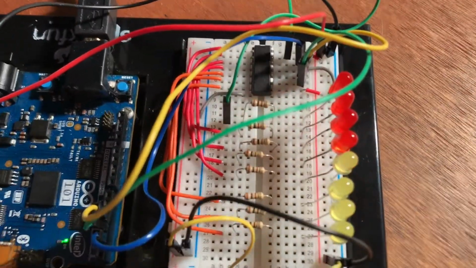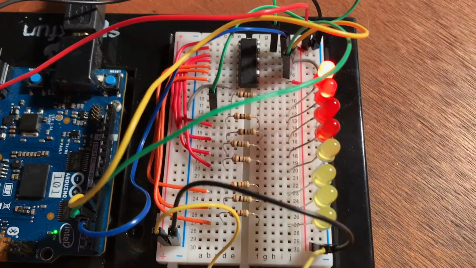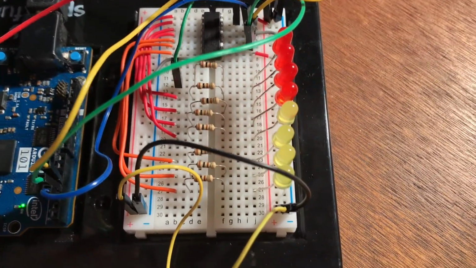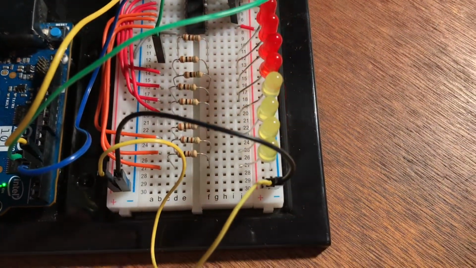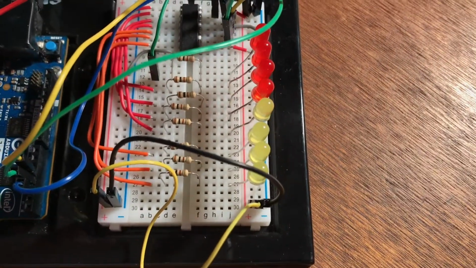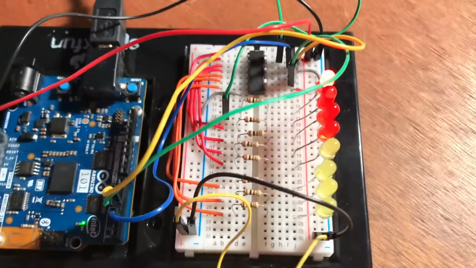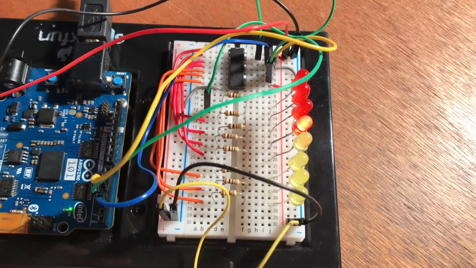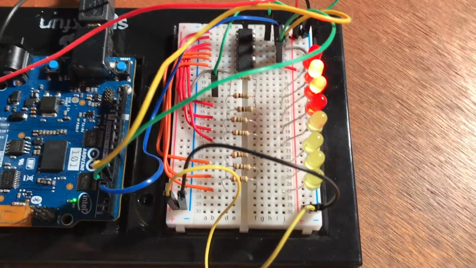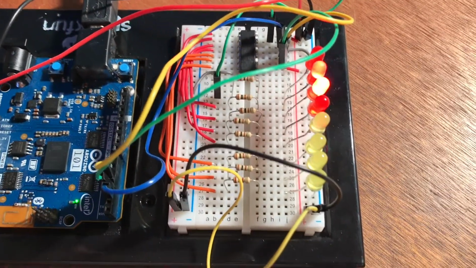On the shift register, there are three pins: the clock pin, data pin, and latch pin. The clock pin lets the shift register know that you're sending a new bit, and they can move from high to low, the 0 or the 1.